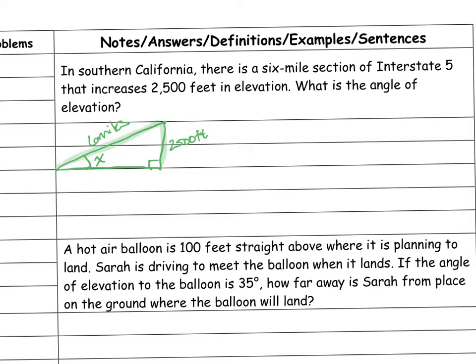So once again, I've got sine. So I'm going to say sine of x is going to equal 2,500 feet over 6 miles. So my numerator would be in feet, but my denominator would be in miles. Can't have that. So I'm going to have to multiply how many miles. Well, let's see. How many feet in a mile? Well, there's 1 mile equals 5,280 feet.